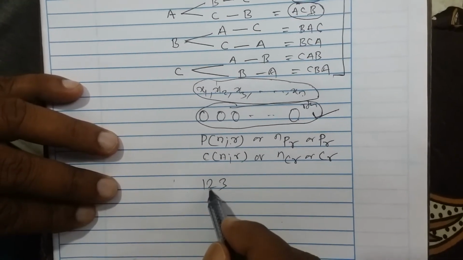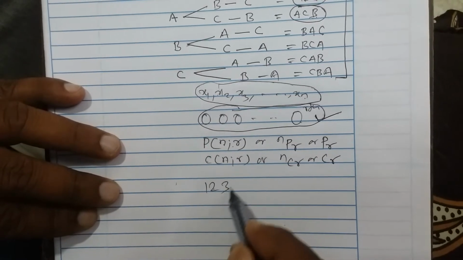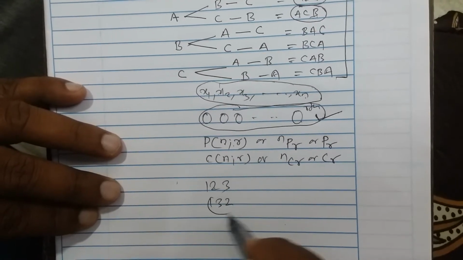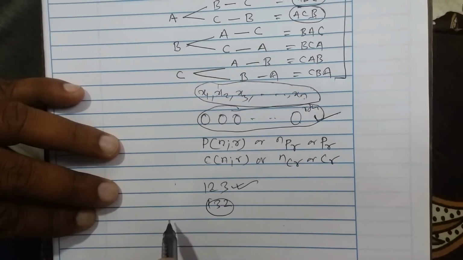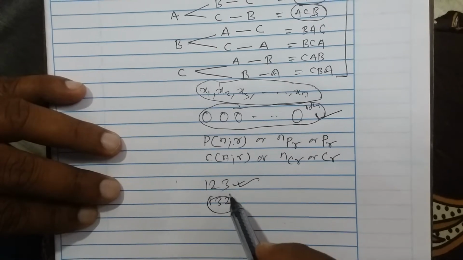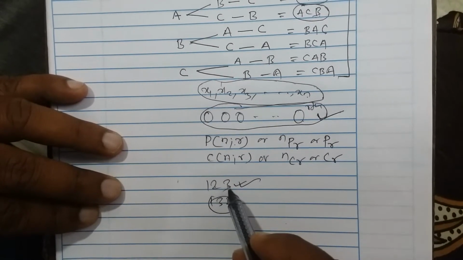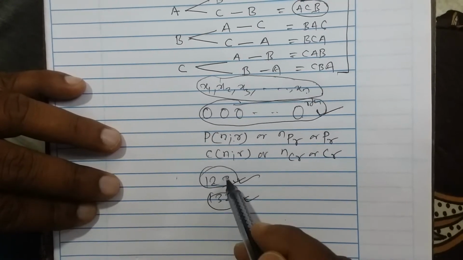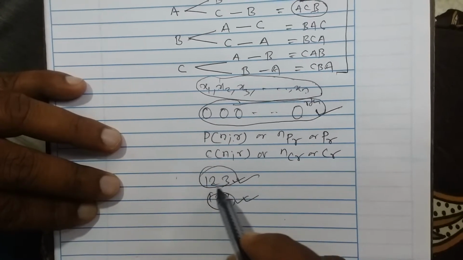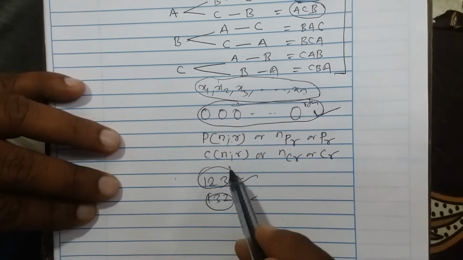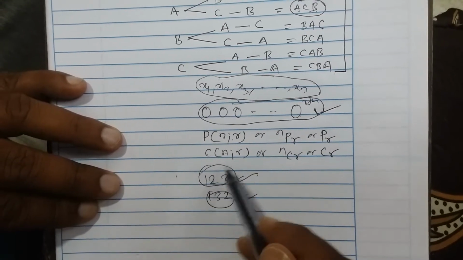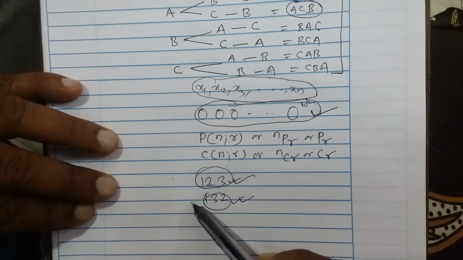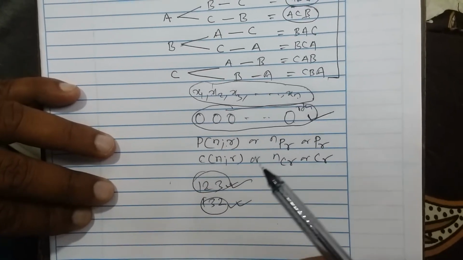If you change the positions of any two components, 2 and 3, then it becomes 132. This one is different from the previous result. Here, if you interchange any two components in a single result, then the new result is different from the given result. It means there is order in the components. So making a number is a work of permutation. Making a word is a work of permutation.